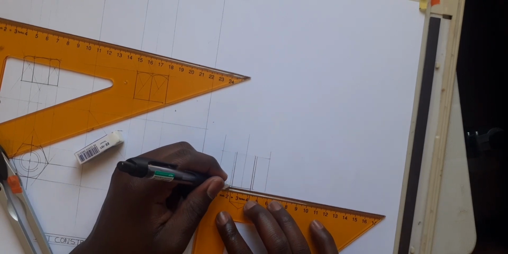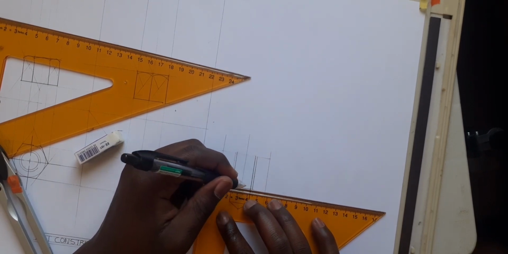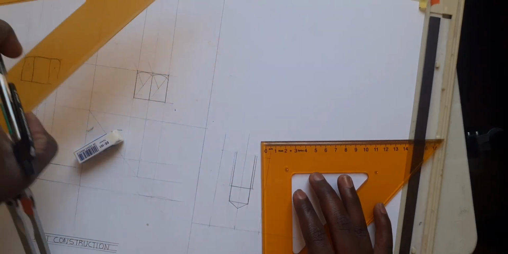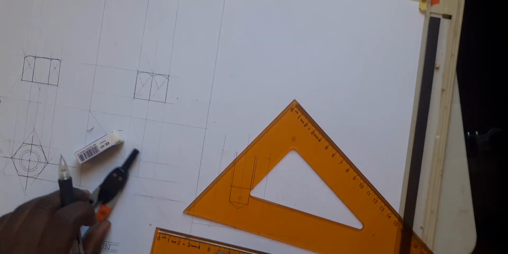So when you draw a thread, you're gonna use a 60-degree angle. 60-degree.